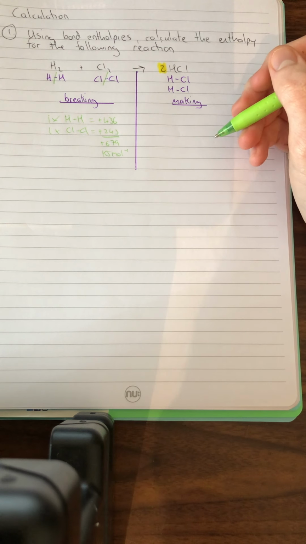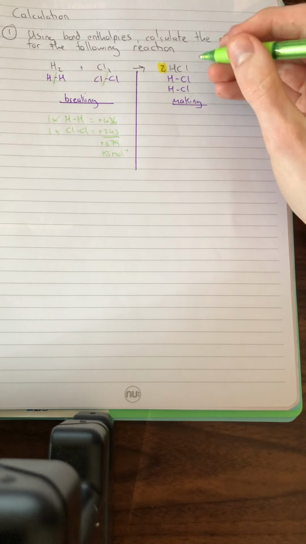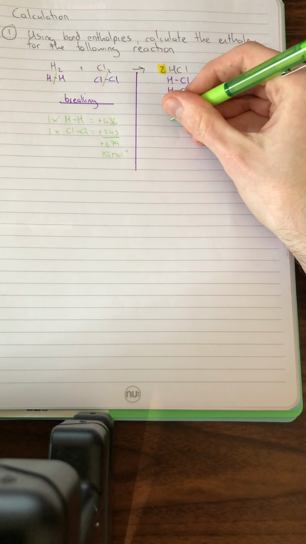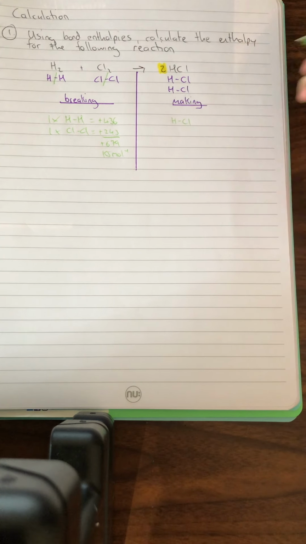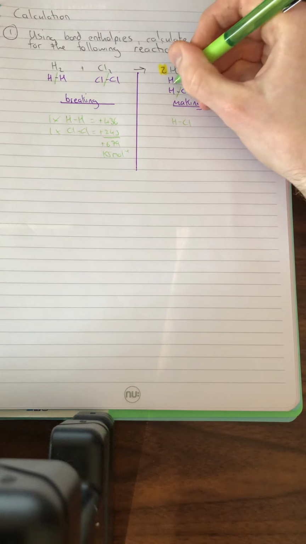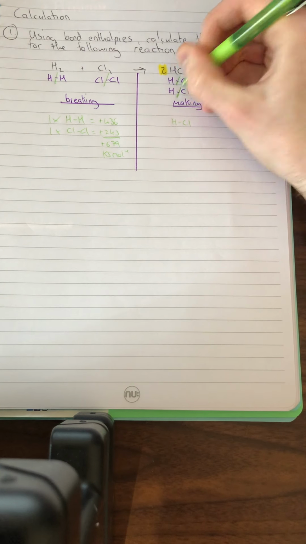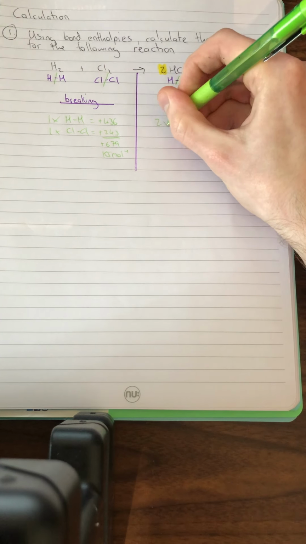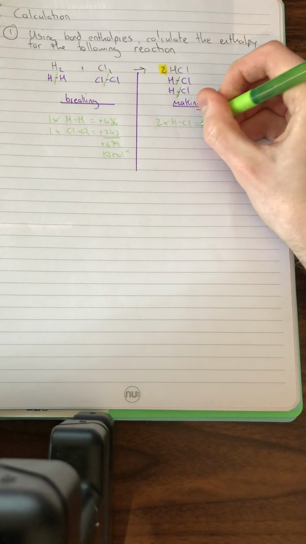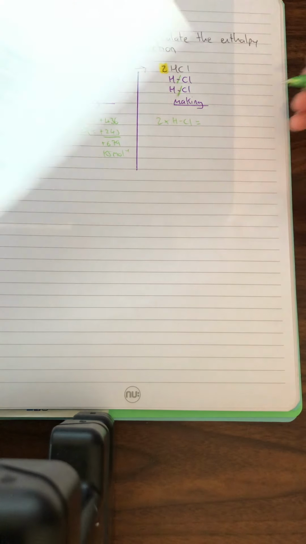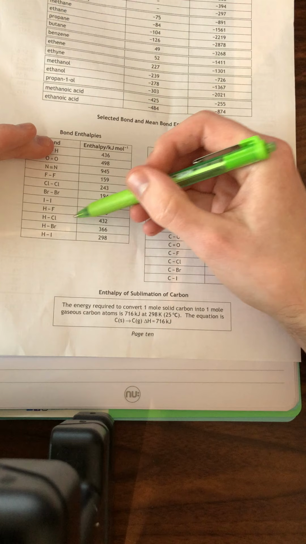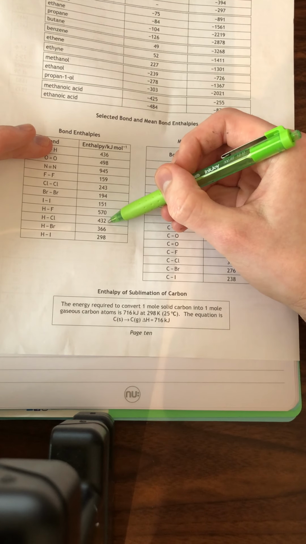Now, once we've done that, we move on to the making side and we do the exact same thing. Okay, what are we making? We're making a HCl bond. How many are we making? We're making 1, 2. Make sure every time you do these calculations, you're scoring out the bond. Okay, so we've got 2 HCl bonds. Now, if we look at our data book, HCl is 432.